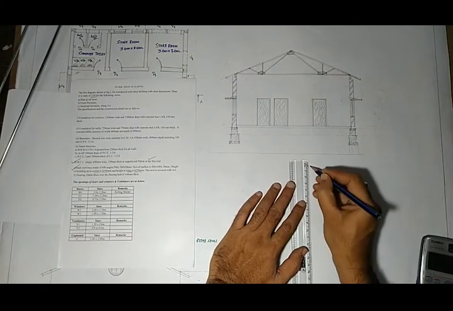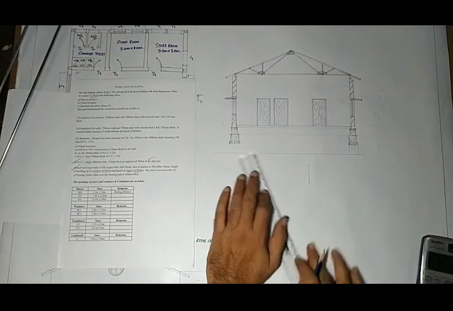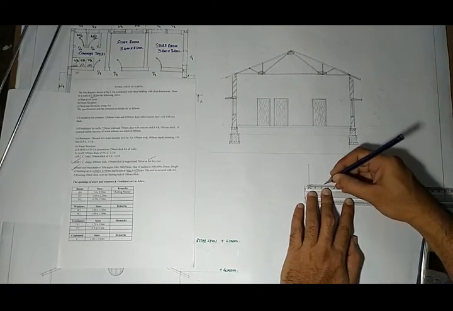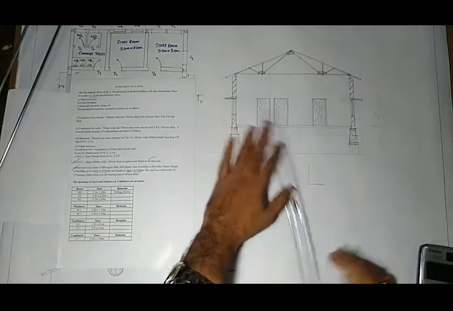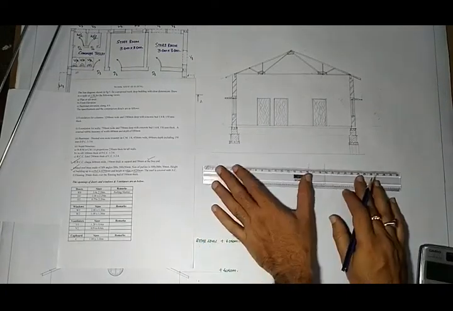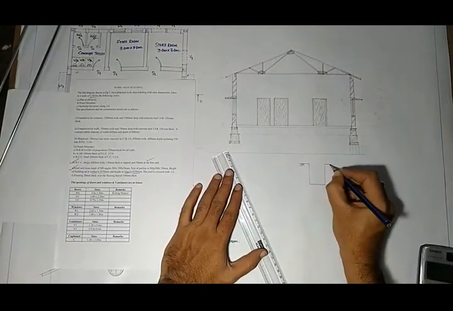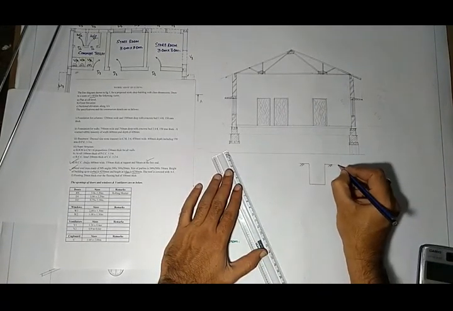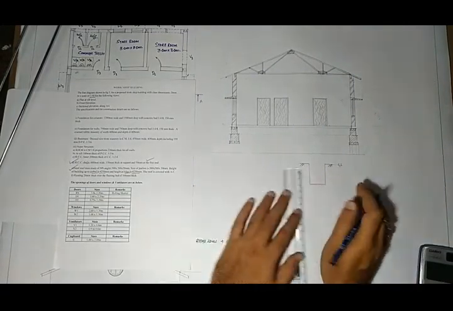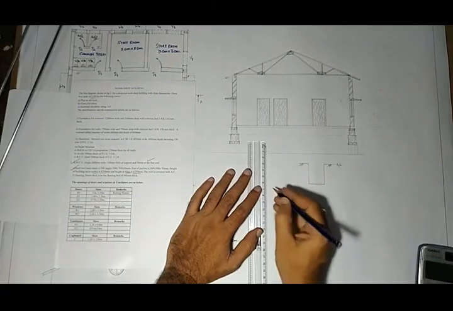1.5 means 3. So I will treat this as the ground level from this end. So I have to mark 3, and here I have to measure 1.2, I think, but 2.4. Again this will be 3. So mark like this. So this indicates the ground level. This will be ground level. So this is a trench for column or footing.